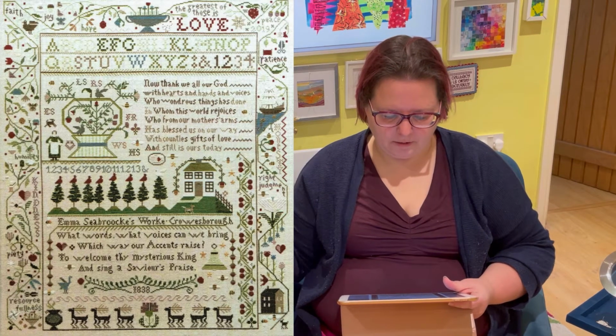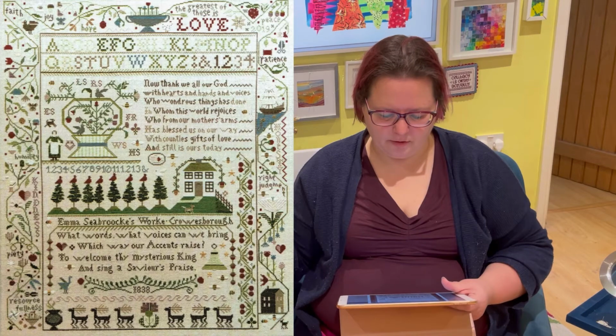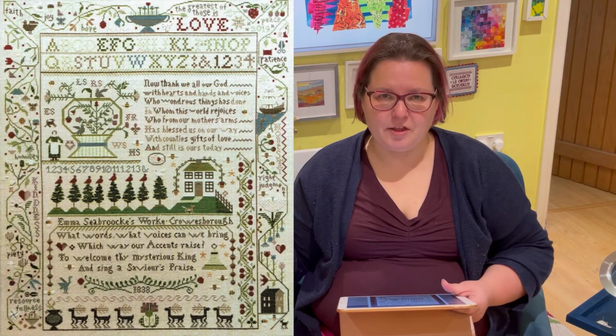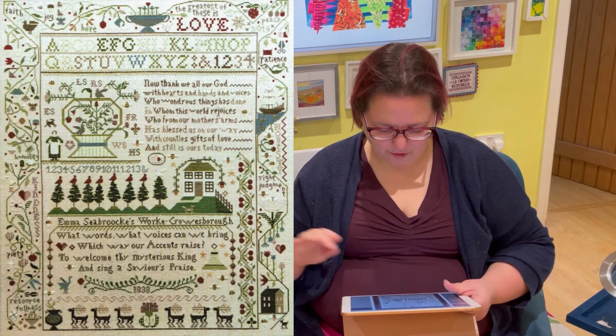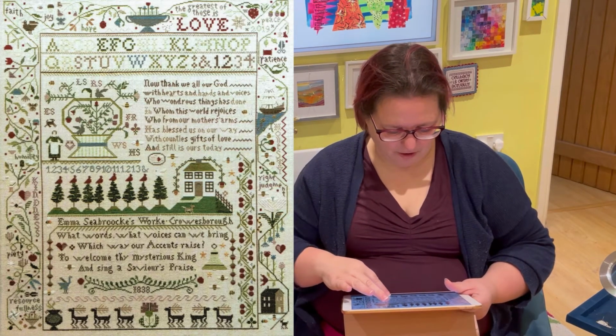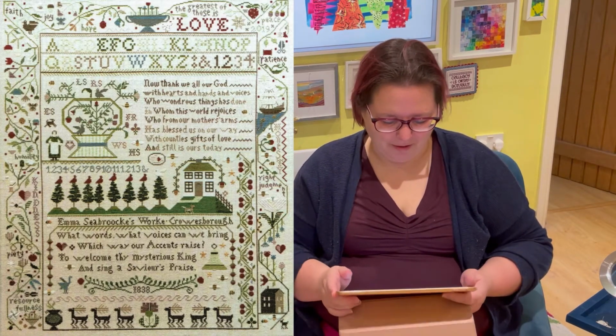Then we've got a little bit more verse. What words, what voices can we bring? Which way our accents raise to welcome thy mysterious king, and sing a saviour's praise. And then the date, and then at the bottom, I'm not quite sure what these are. I can't quite see, but I think they might be reindeer across the bottom, and then flowers.